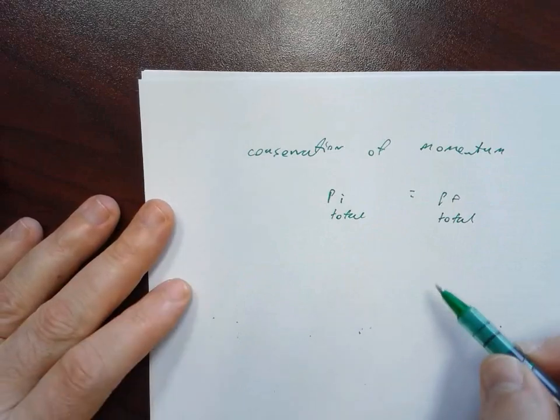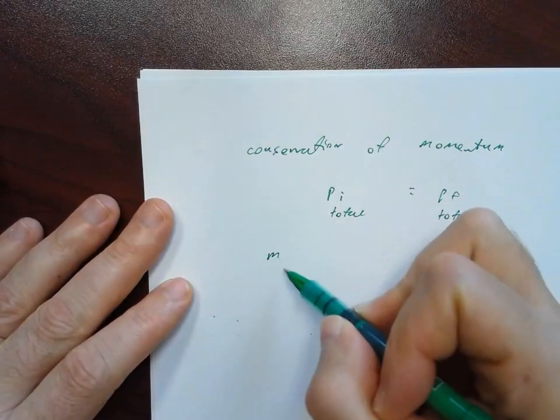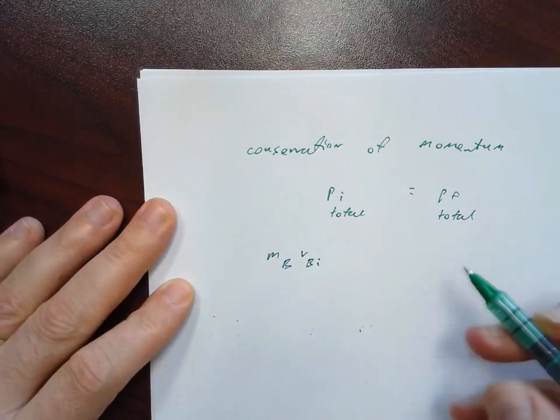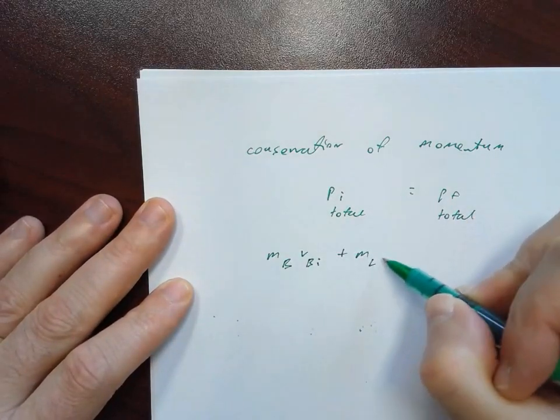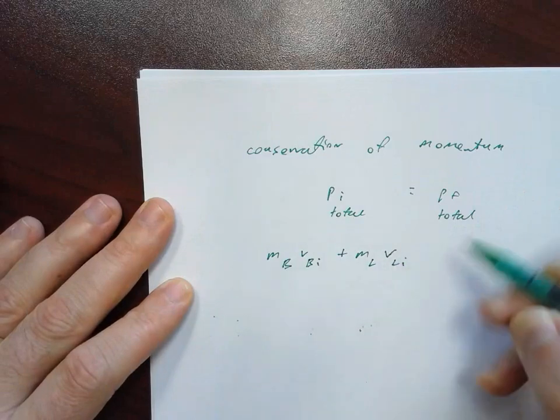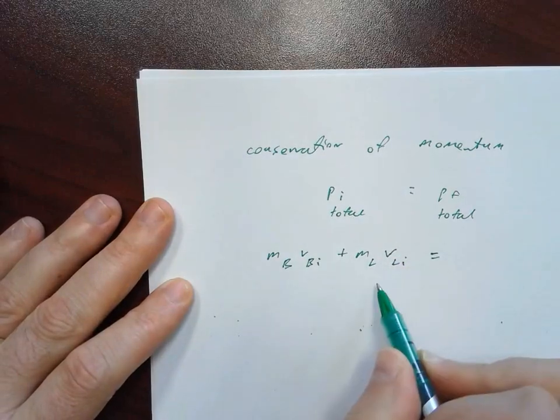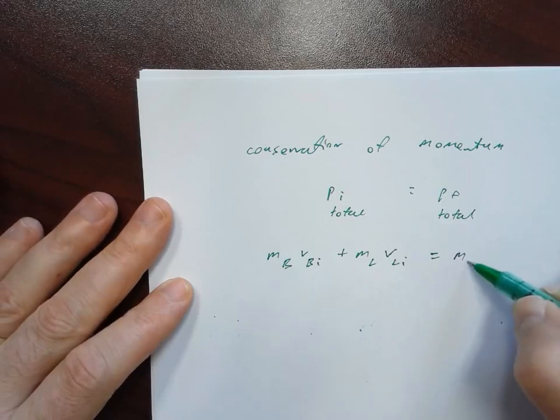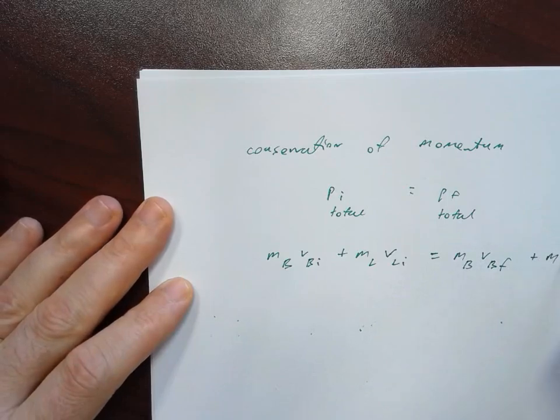Momentum is the product of mass and velocity. So mass of the big fish times v big fish initial, plus mass of the little fish times v little fish initial, that's the total momentum before the collision, equals mass big fish times v big fish final, plus mass little fish times v little fish final.